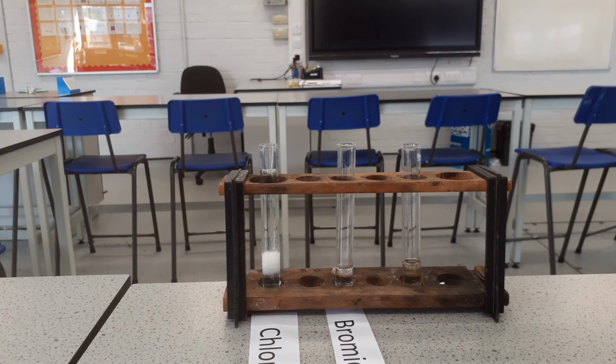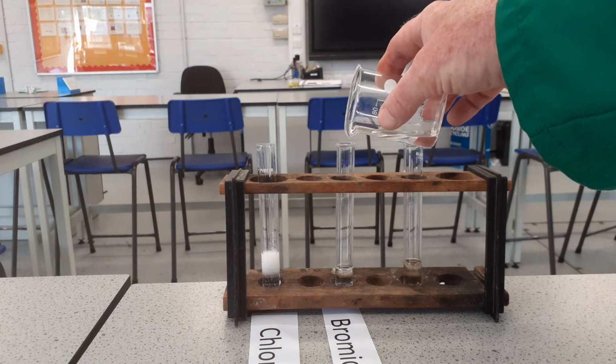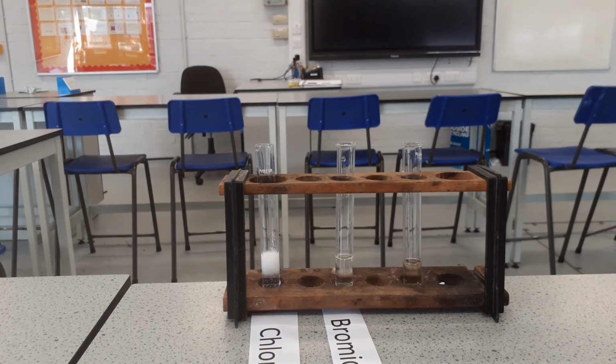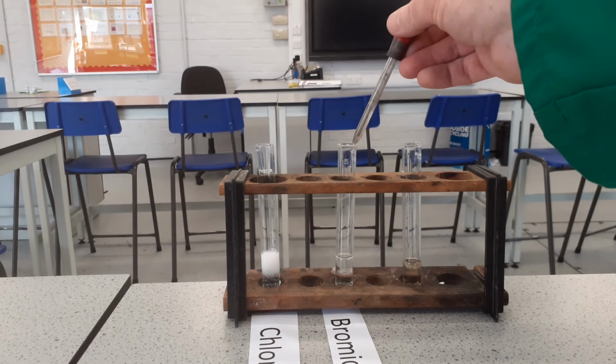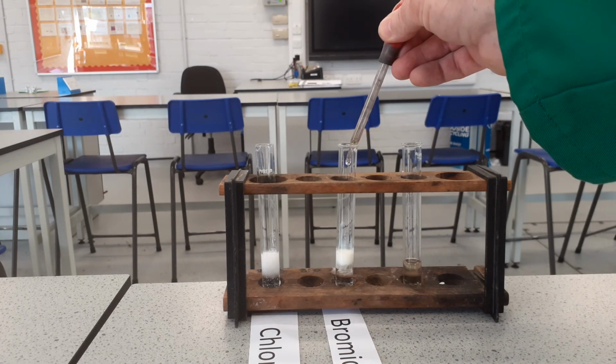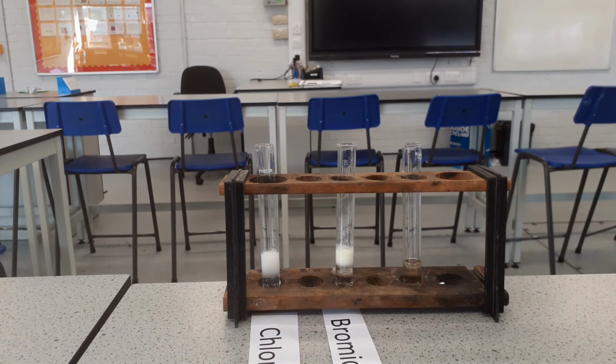Now, the middle one now is a bromide. So again, I add a little nitric acid, and then I add silver nitrate solution again. And again, I get a precipitate, but as you can see, this is a cream precipitate, not a white one.